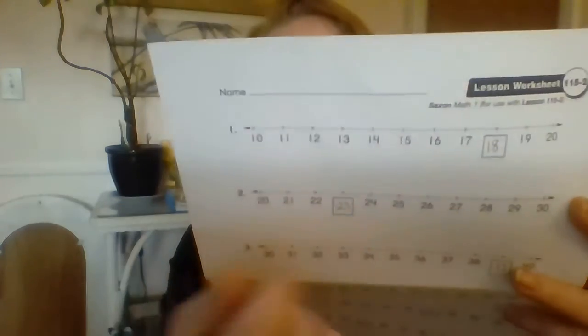So hopefully you can fill the numbers in where they belong on a number line. And then the idea of the 5 up, you can round to the higher 10. And then from the 4 down, you round to the lower 10.